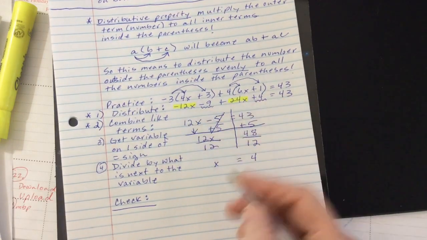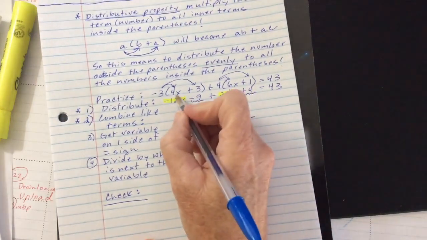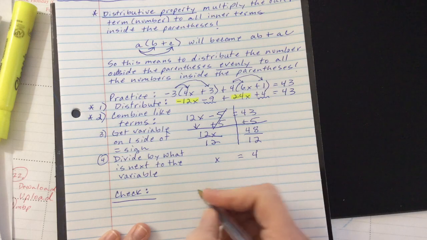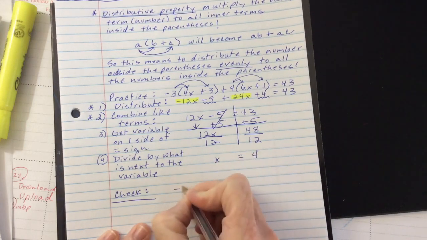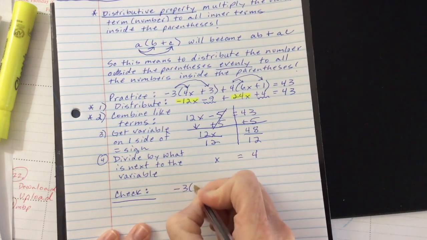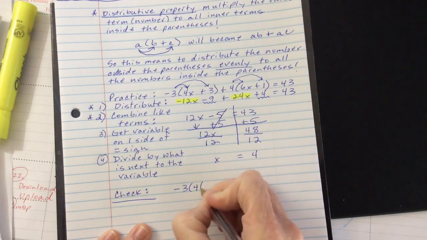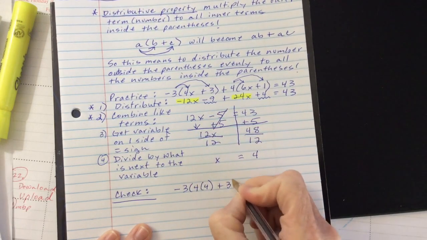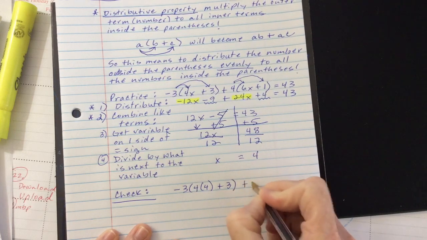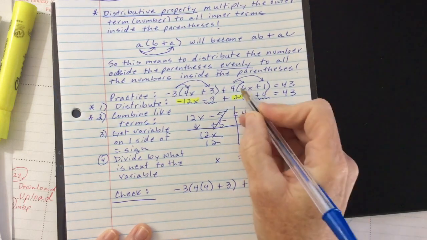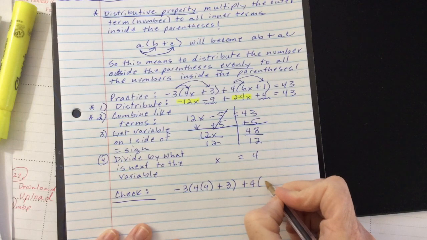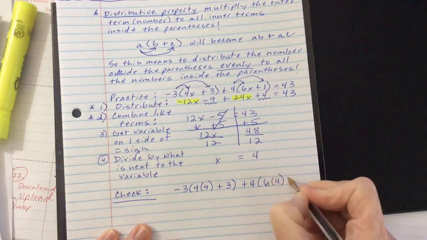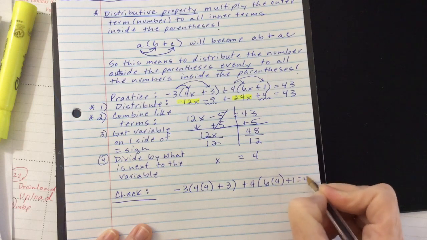So let's check our problem. So where we see the x, I'm going to rewrite the problem with a 4 to see if this works. So we have -3(4 times 4 plus 3) plus 4(6 times 4 plus 1) equals 43.